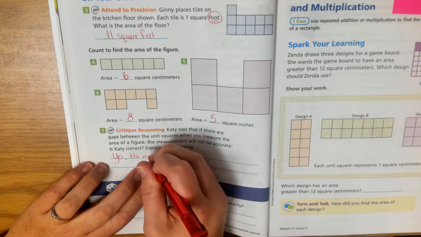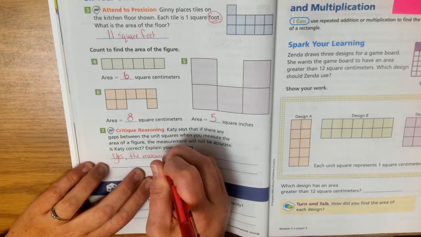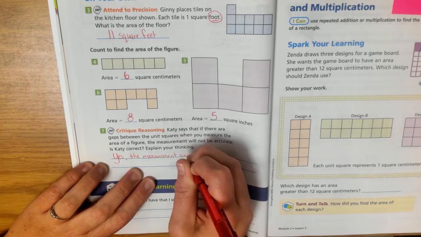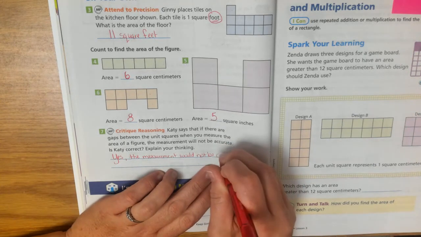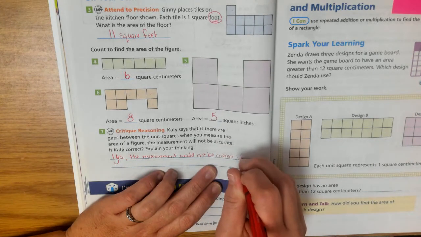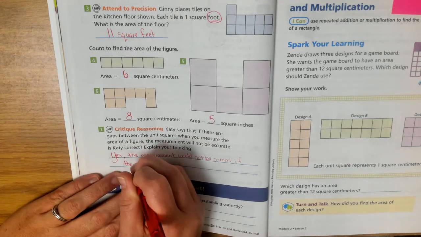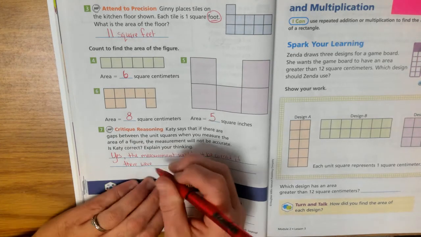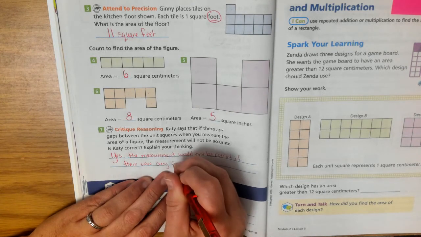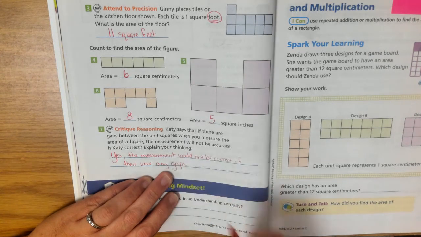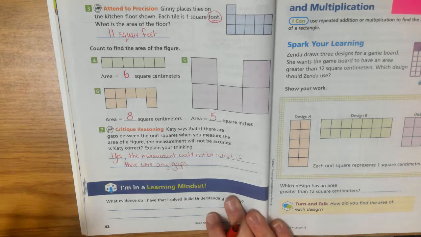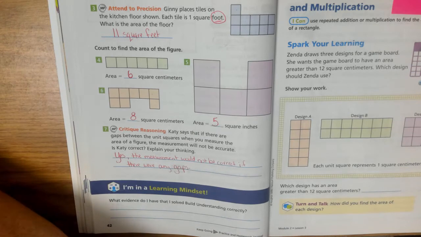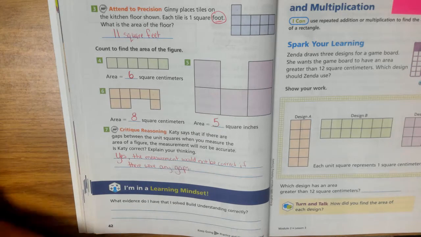The measurement would not be correct if there were any gaps. So for sure, you cannot find the area of something. Your area will not be correct if there are gaps. That's what I want to say. The area will not be correct if there are gaps in your measurement.